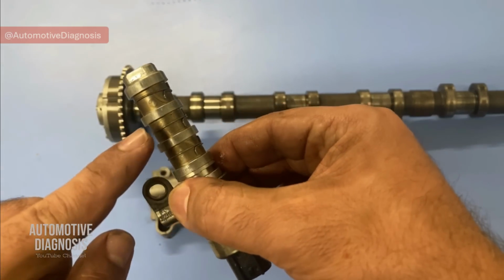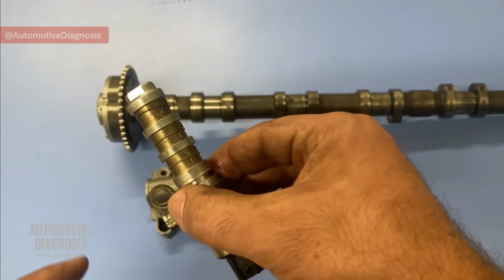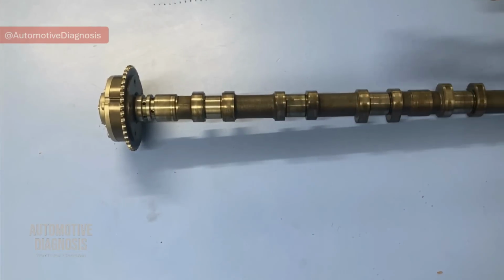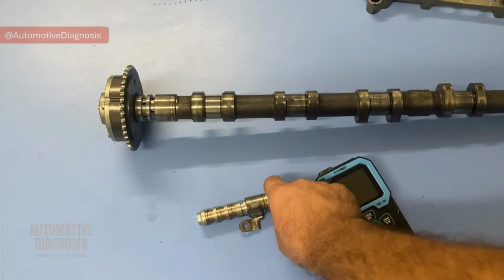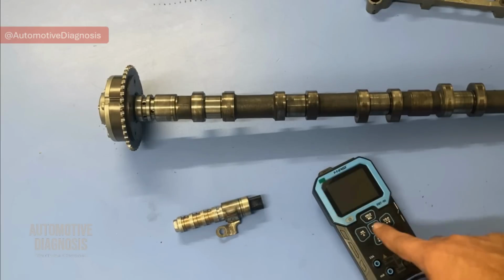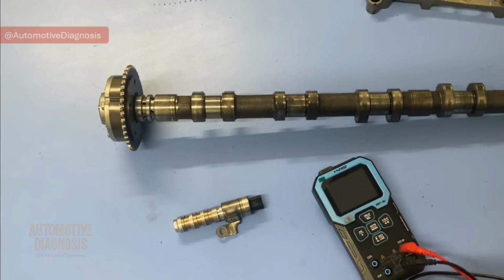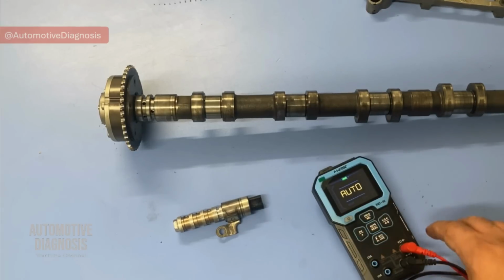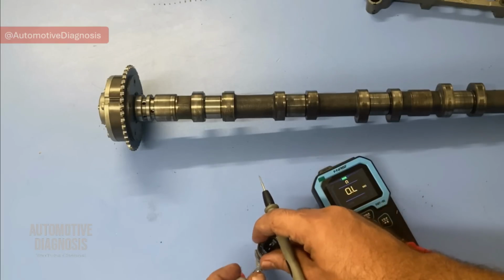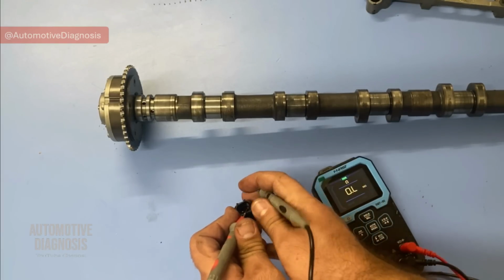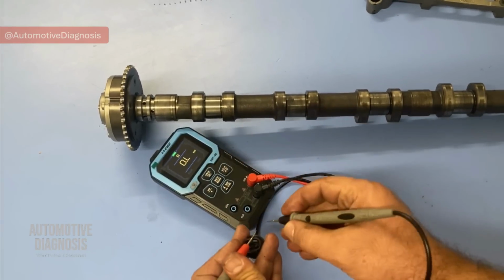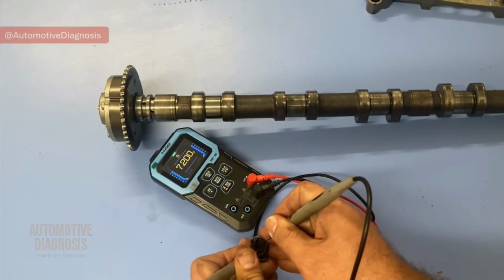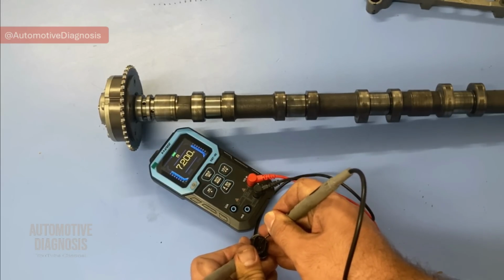The first step is to check this one for any contamination. If it is good, we can go to the next step to check the solenoid itself. I'm going to put this one aside. Because this is a solenoid, it has a coil inside, so we can check the internal resistance of the solenoid. On Ford, the internal resistance value should be between 7 to 14 ohms. If I check it right now, I should be able to read that value. As you see, we are getting 7.2, which is exactly what we are after.